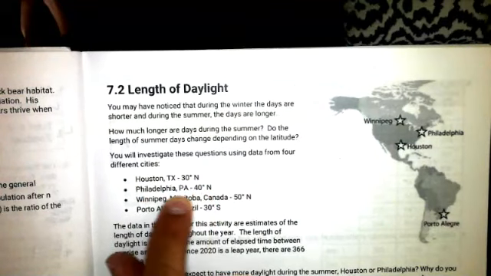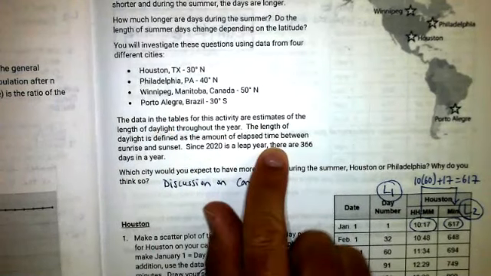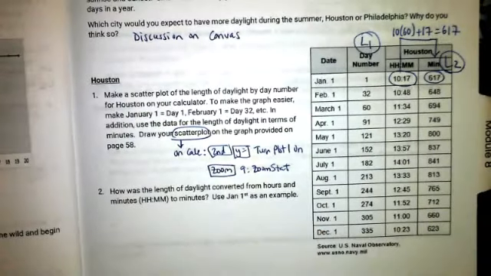So the data in the table says estimates of the length of daylight throughout the year. This data was given to us. But to start us off, which city would you expect to have more daylight during the summer, Houston or Philadelphia, and why? I'm going to post a discussion on Canvas that you guys are used to doing now to look at that.